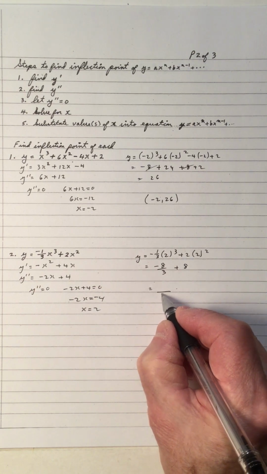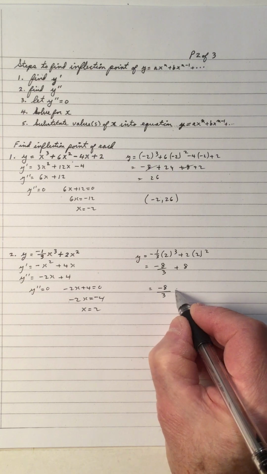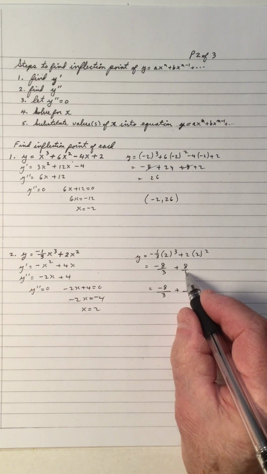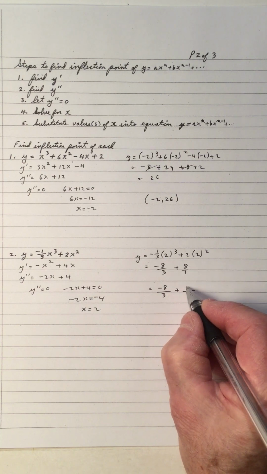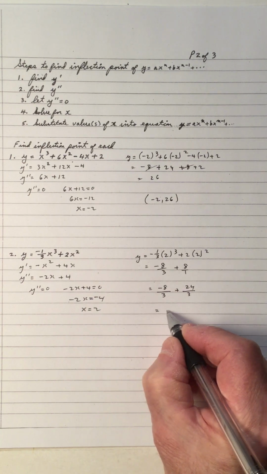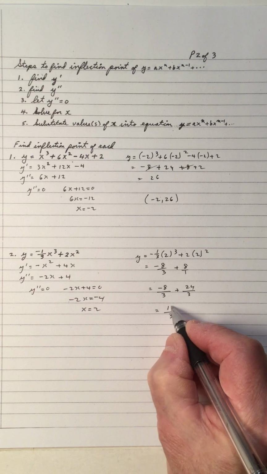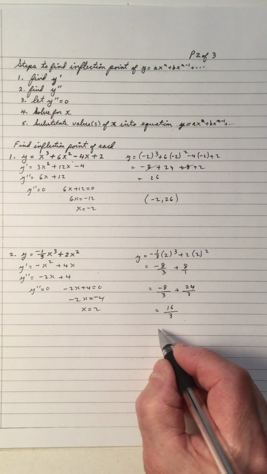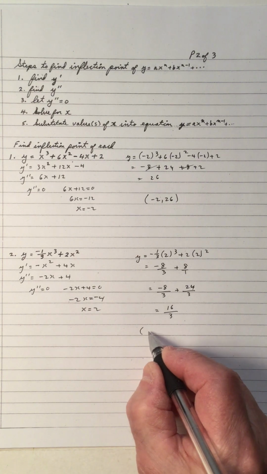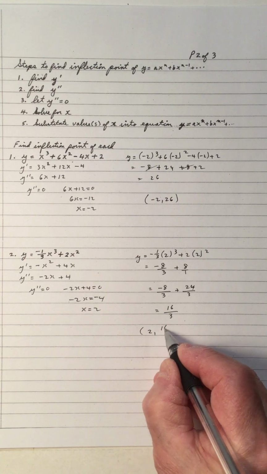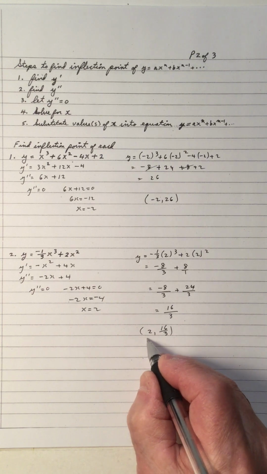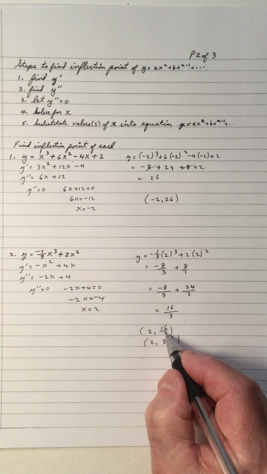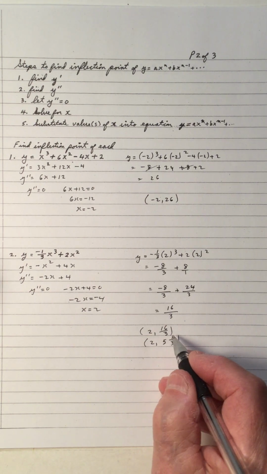So the common denominator is 3. So we put a 3 here. That's 8 over 1, and 1 divided into 3 is 3. 3 times 8 is 24. The common denominator is 3. Negative 8 and 24 is 16. And so we have the inflection point, x is 2 and y is 16 over 3, or we could say 5 and 1/3. 3 goes into 16, 5 times with 1 left over.